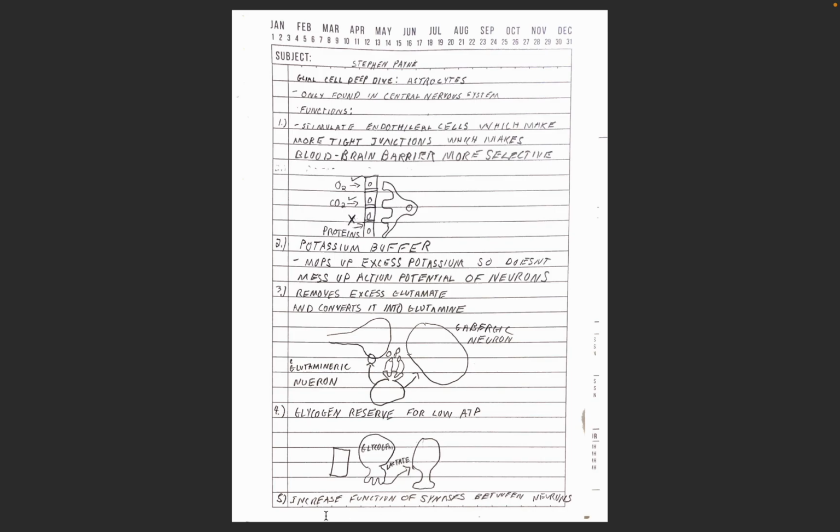And the final thing is it increases function of synapses between neurons. There wasn't really much on that with the Ninja Nerd, but that was just the fifth function.